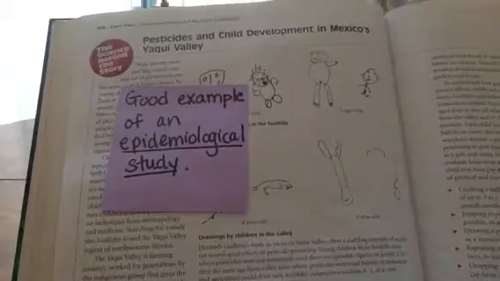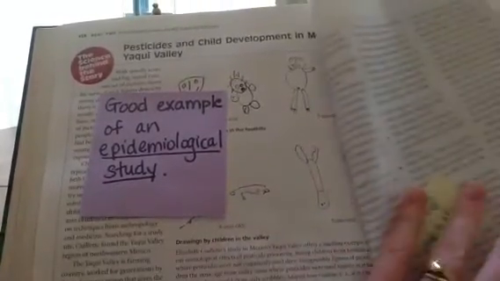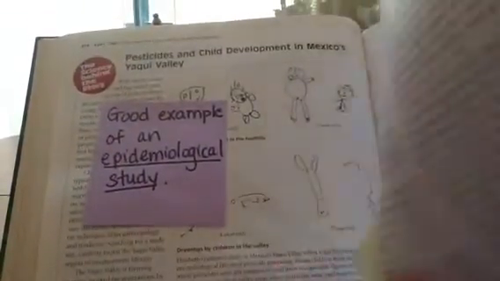Continuing on with chapter 14, turn the page to 420. All right, we're going to do a lab on LD50, but make sure that you know what this means.